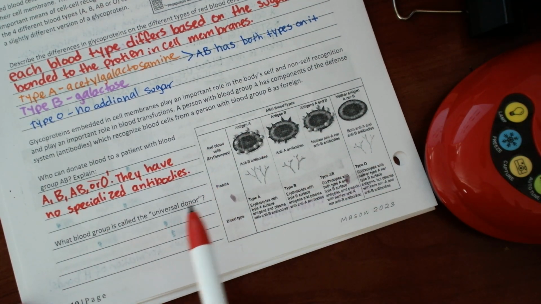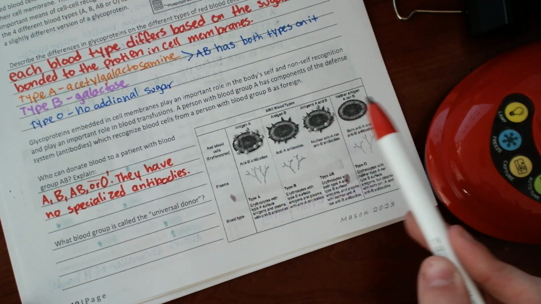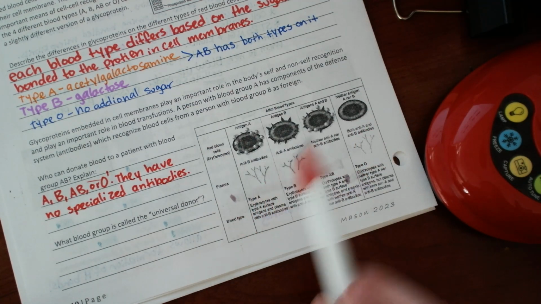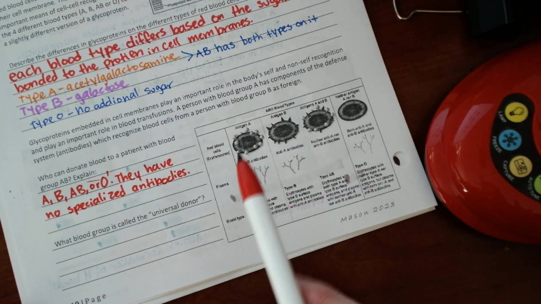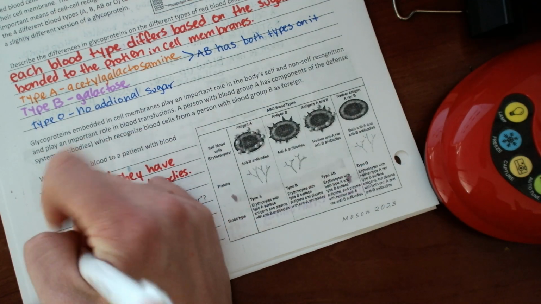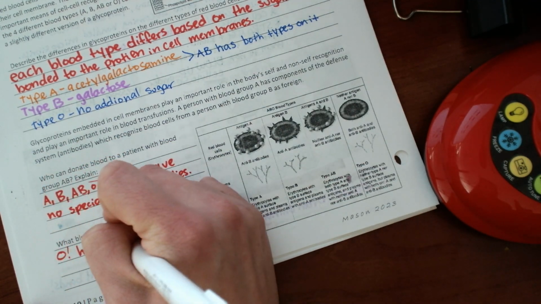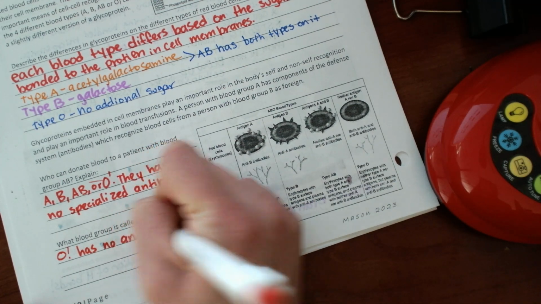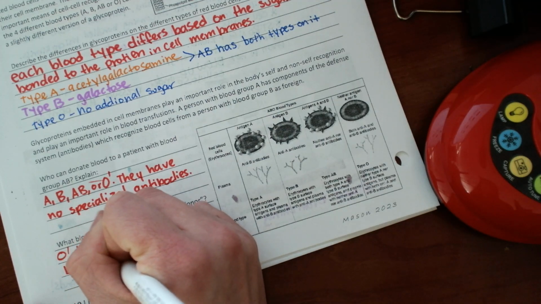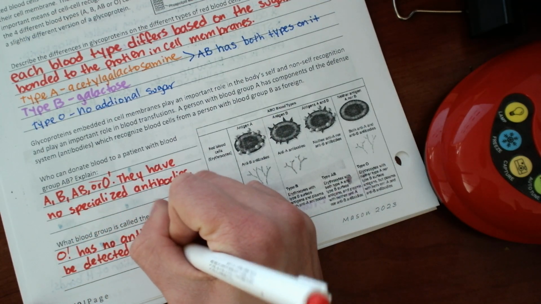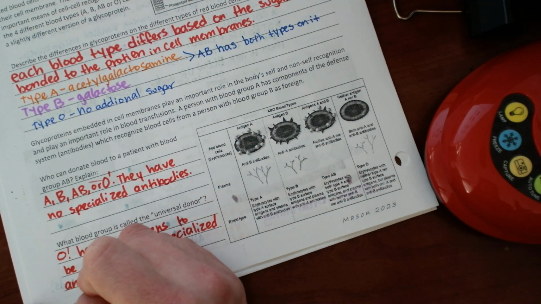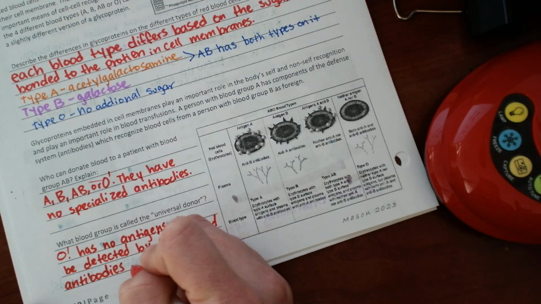And then what group is called the universal donor? That is O. Because it doesn't have any antigens on it, neither of these specialized antibodies are going to go absolutely sicko mode if O blood is introduced. They're just going to be like, whatever, this is part of the team. Has no antigens to be detected by specialized antibodies. Smiley face.